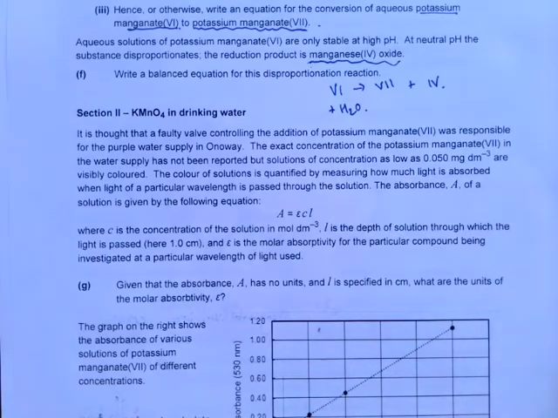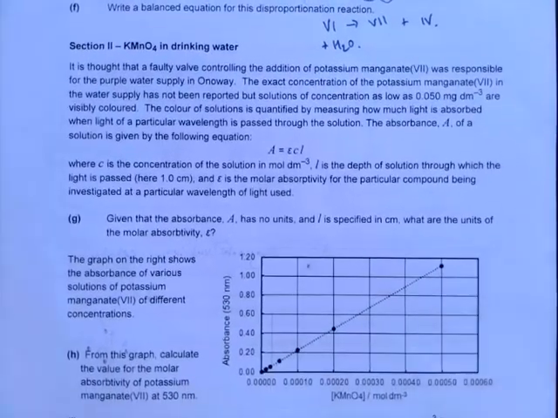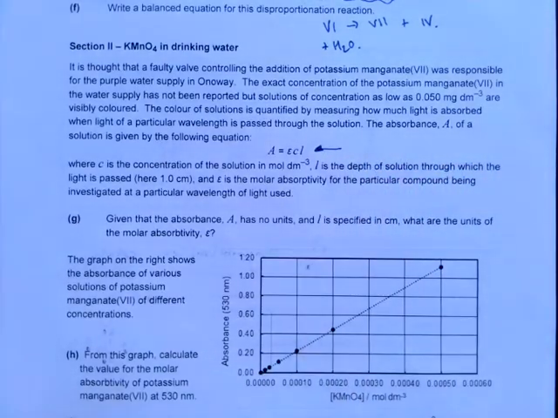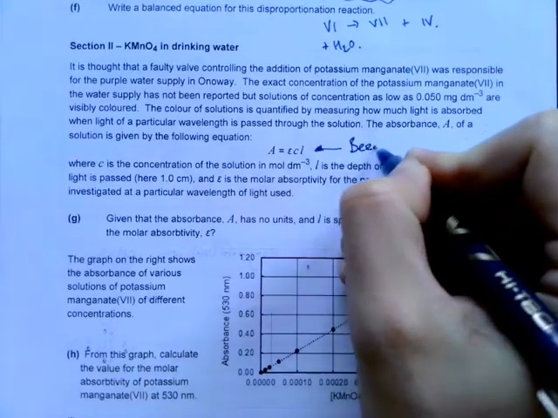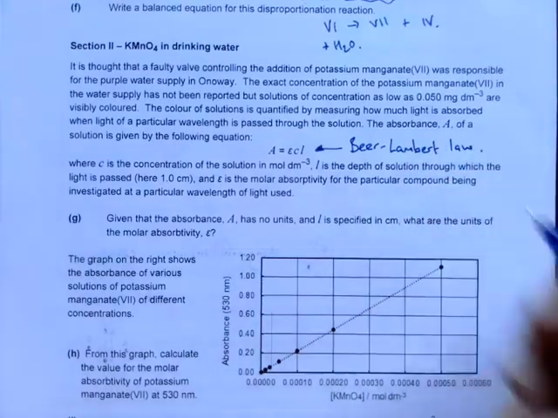So if we move on, we've got this interesting question where we have to use this formula, which is known as the Beer-Lambert Law, if you'd like to look that up.